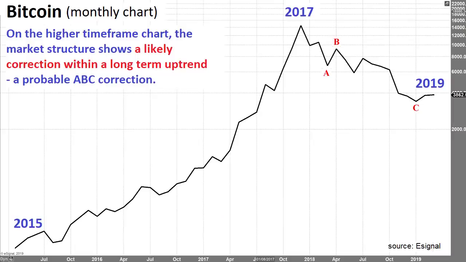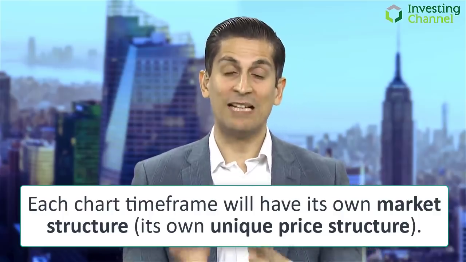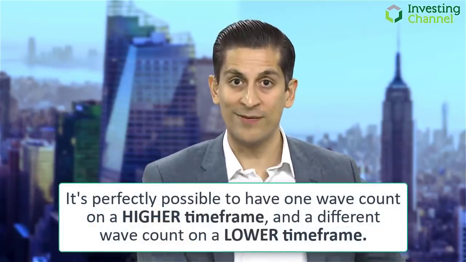But bottom line is this, guys. Different time frames can give us different perspectives. Why? Because each time frame will have its own structure. Each time frame, whether it's a monthly chart, for example, will have a different price structure, a different market structure than a lower time frame daily chart. This is what many folks don't understand. You can have one wave count on a higher time frame and a different wave count on a lower time frame.